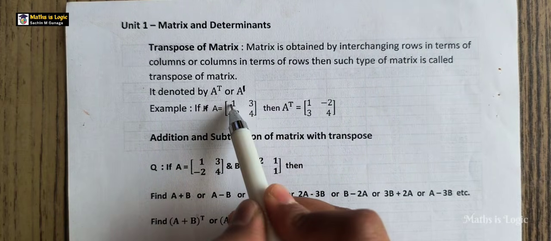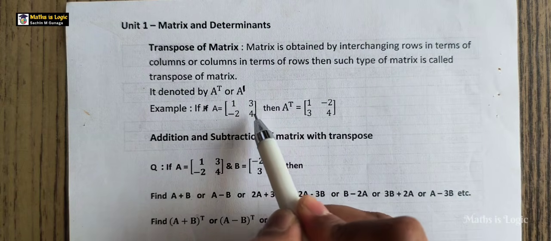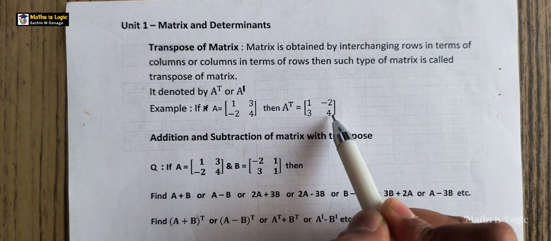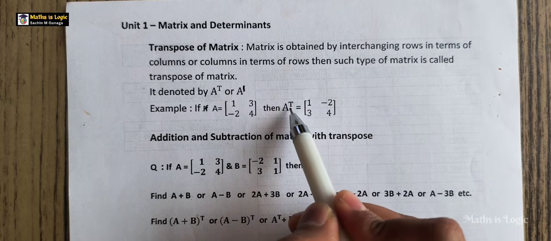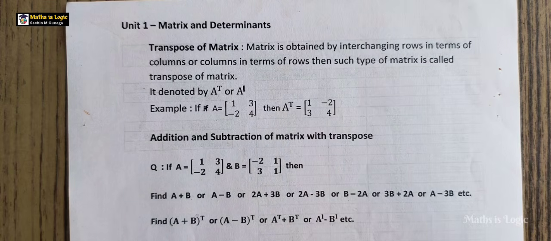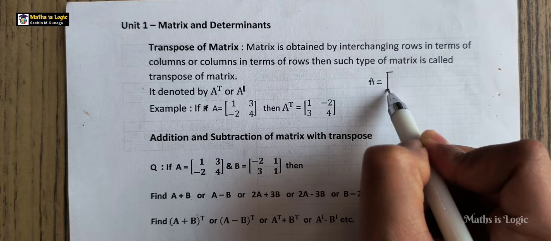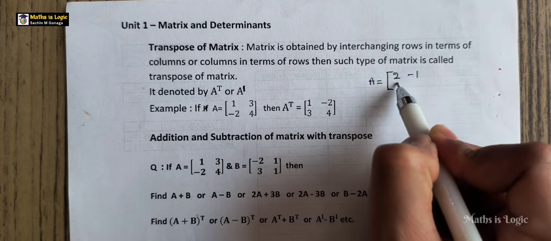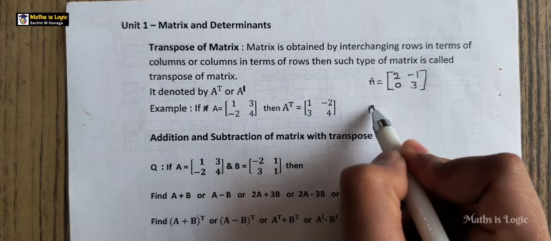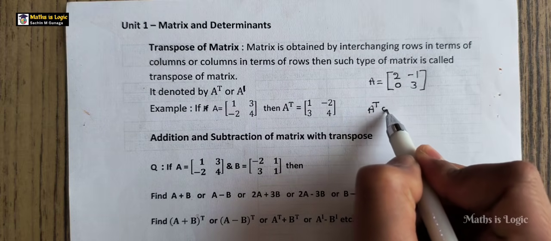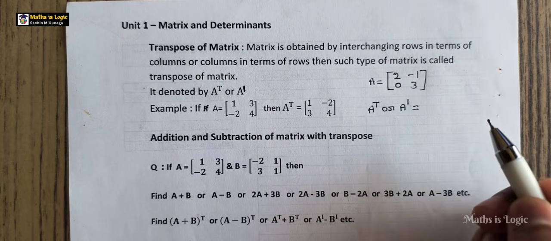It means the first row we write as the first column, and the second row we write as the second column. Whichever matrix we get here, we call it the transpose of matrix. Another example, suppose A is equal to 2 minus 1 0 3. The transpose of this matrix is denoted by A power capital T, otherwise sometimes by A dash.